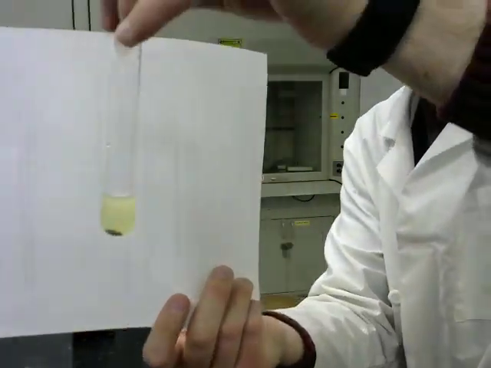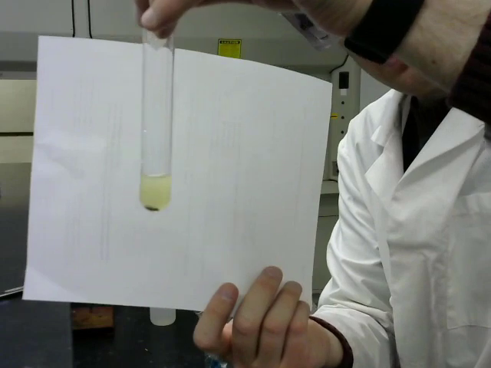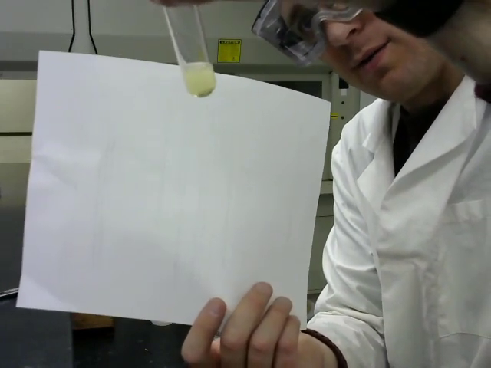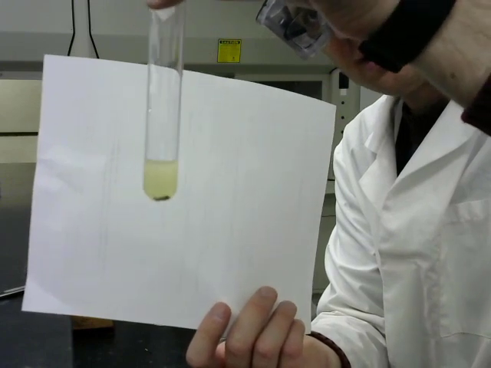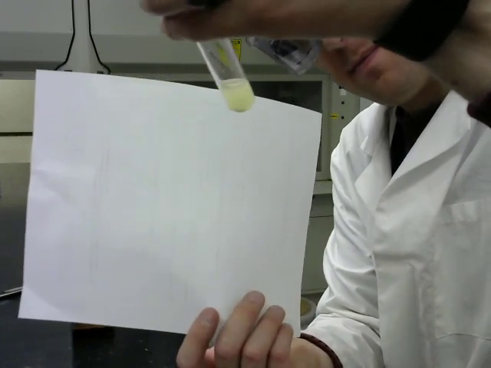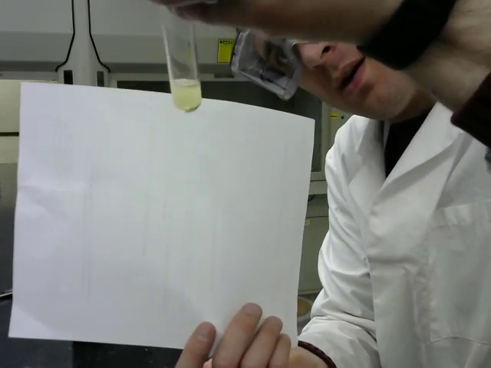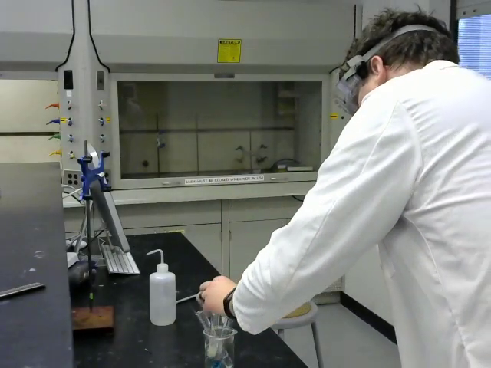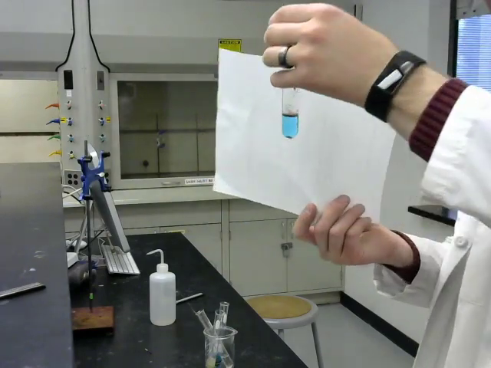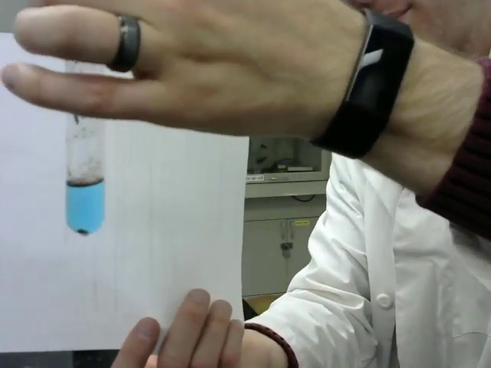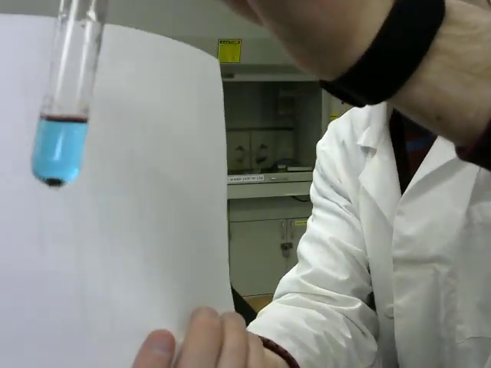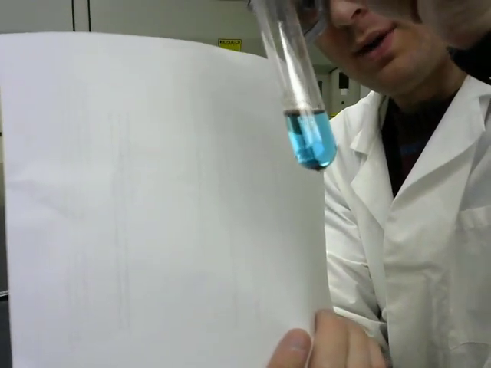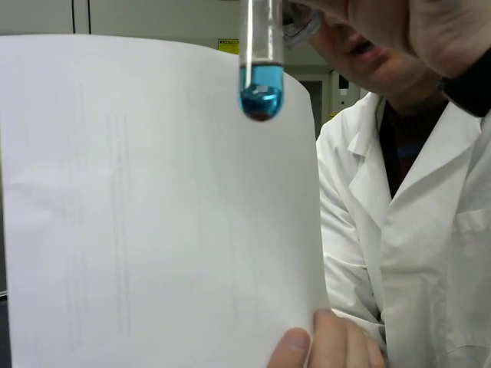This is the zinc in iron sulfate, and the yellow color of the solution is a lot less. The iron in copper sulfate, and we're seeing some copper color both at the top and at the bottom, at the base.